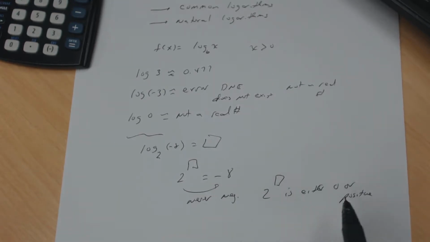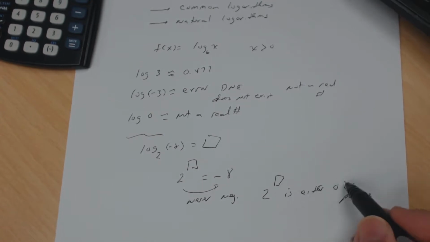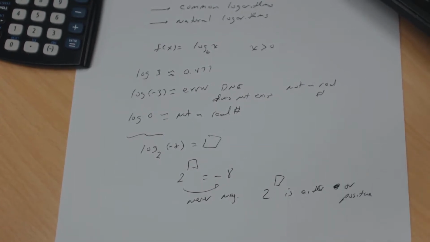I'm sorry, I didn't mean 0. 2 to a power is going to be positive. What I meant by 0 was 2 to the 0 power is 1. So that's still positive. And 2 to a negative 1 power is 1/2.